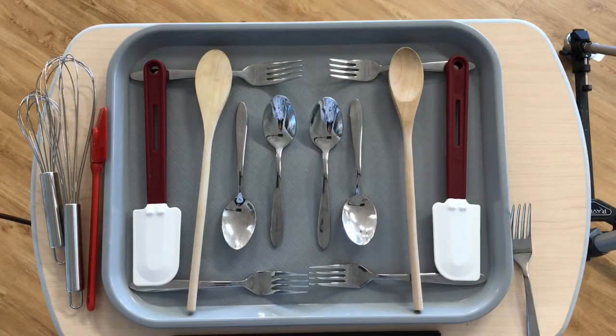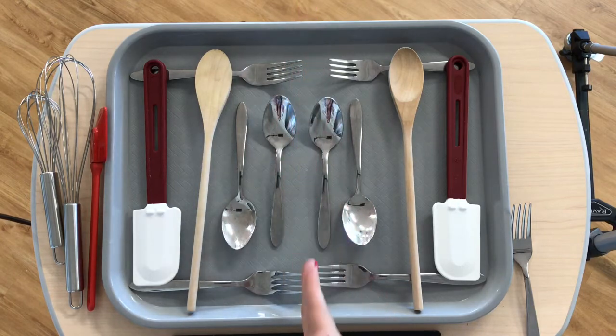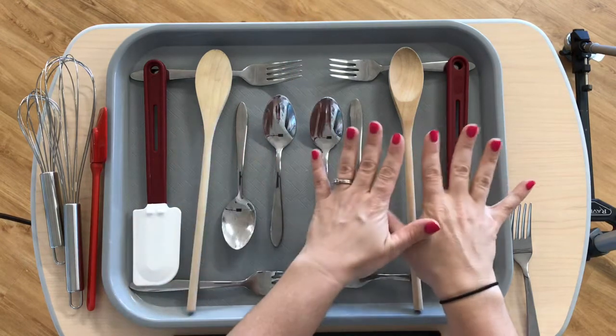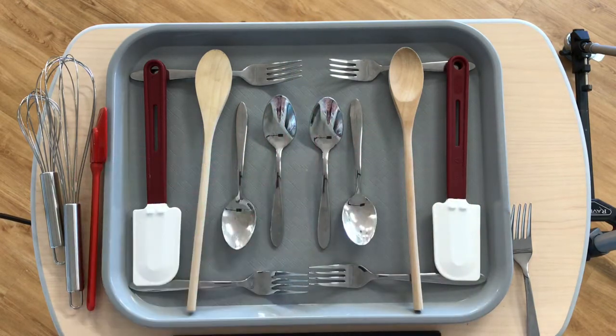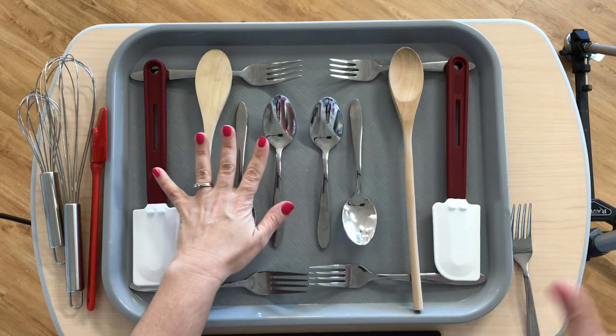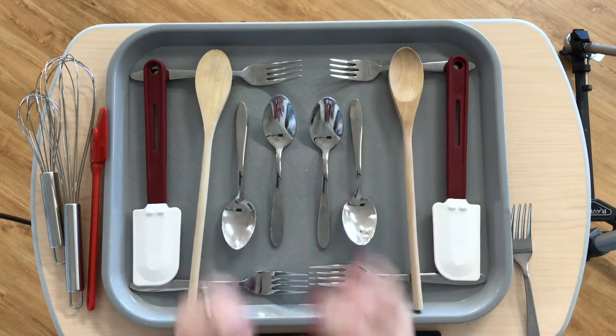All right, my composition is completed. Do you have a guess of what this composition is? If you guessed balanced, you are absolutely correct. If I were to divide this image directly in half, this side and this side should be a mirror image of each other. That's what we call symmetrical balance. It's the same over here as it is over here.